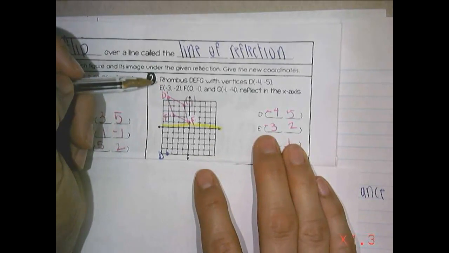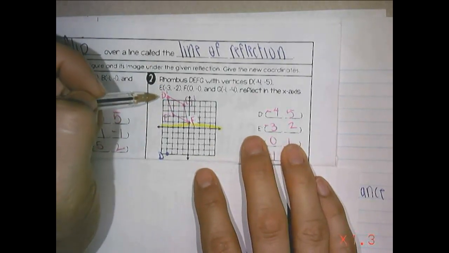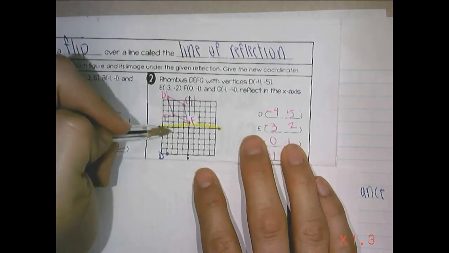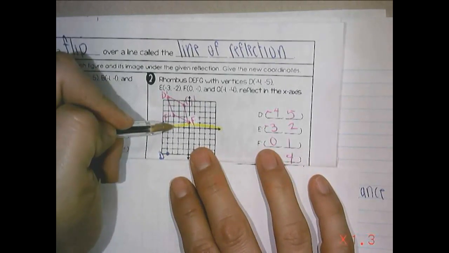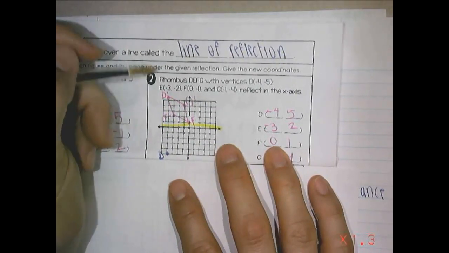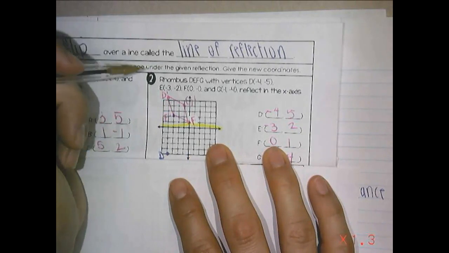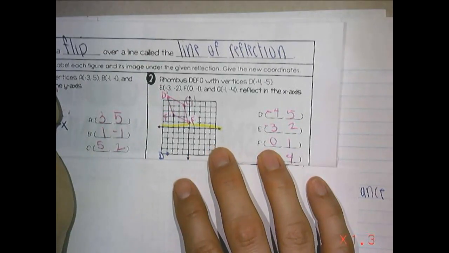Wait, did I do that right? -3 and a +2. 1, 2, 3, +2. So that one will be right here as well. And I feel like I made an error right there some way.